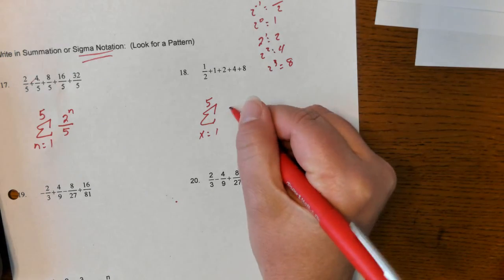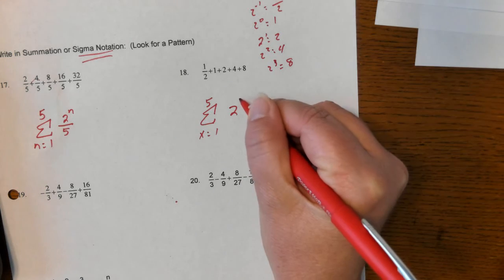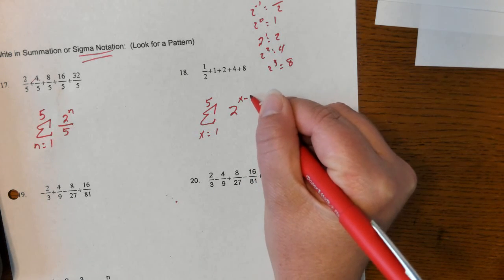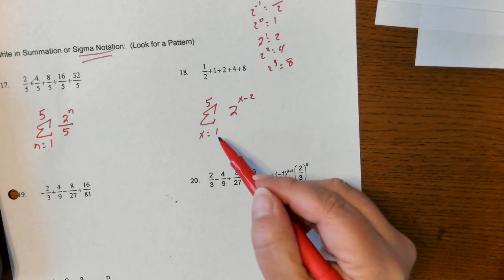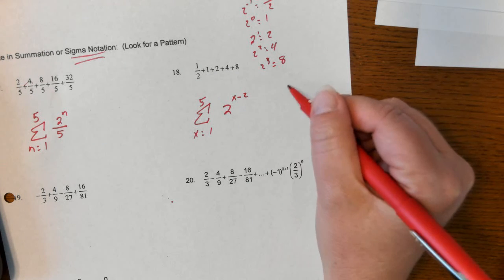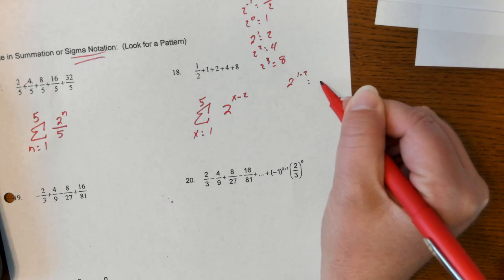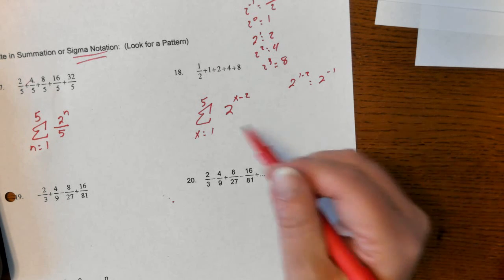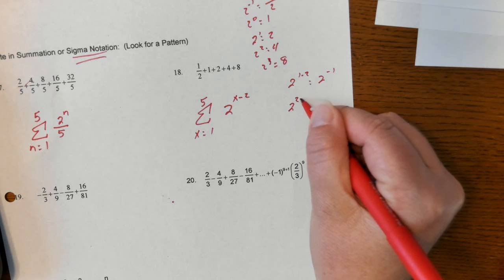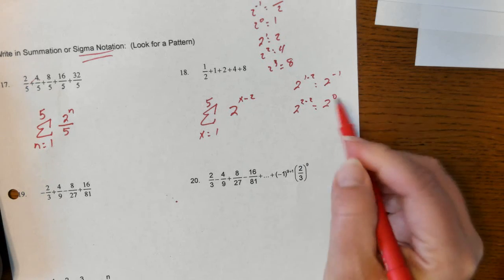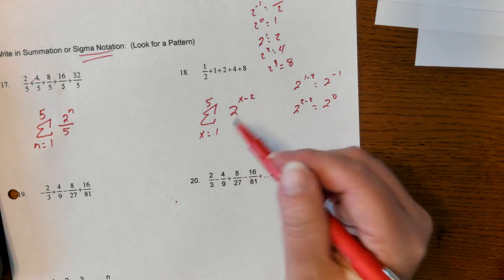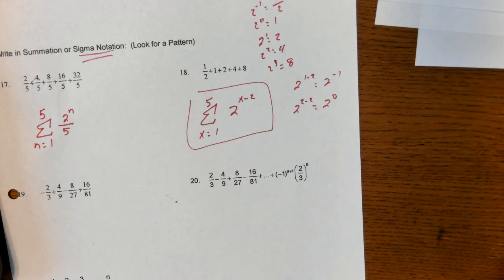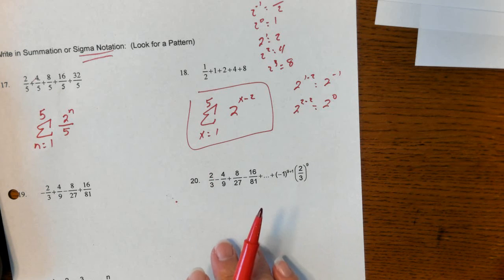So what I'm going to do is I'm going to say this is 2 to the x minus 2 power. In other words, when I put in a 1, I'll have 2 to the 1 minus 2. Well, that's 2 to the negative 1, and 2 to the negative 1 is 1/2. My second term will be 2 to the 2 minus 2. That's 2 to the 0. 2 to the 0 is 1. So that one's a tricky one, but that is the sequence that they're using there.